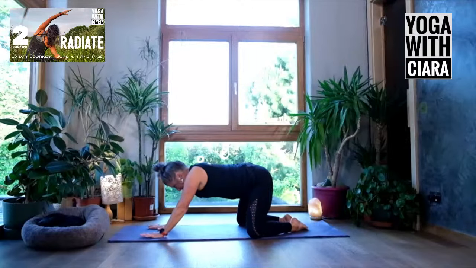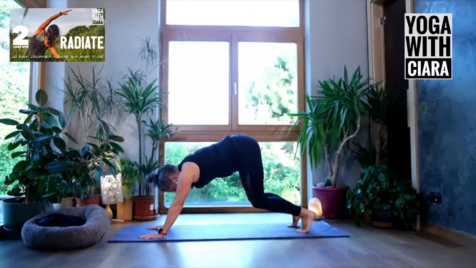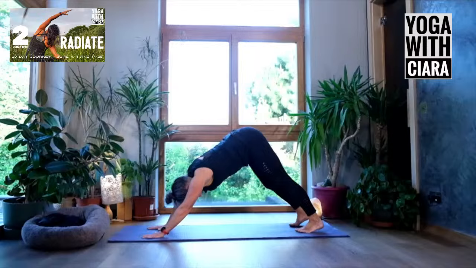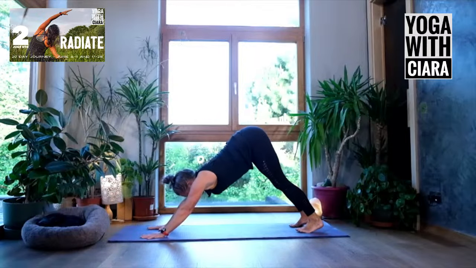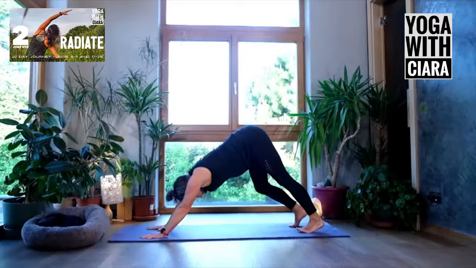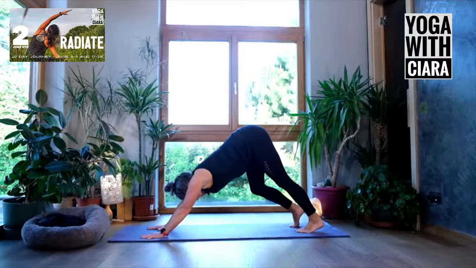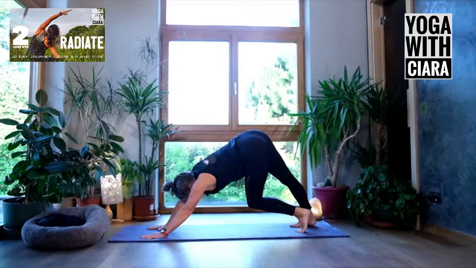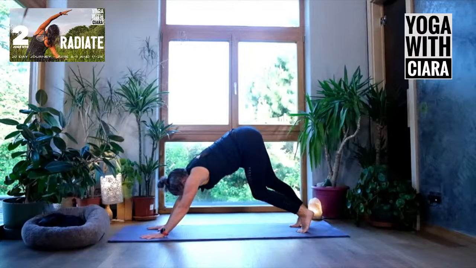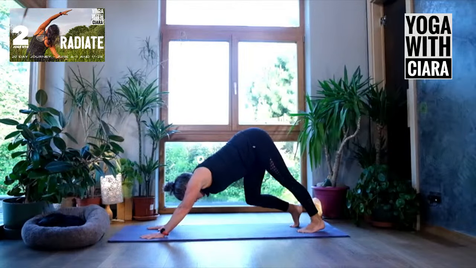Nice. Come all the way up. Push back, downward dog. And have a sense of lengthening into your downward dog, pulling your heels backwards. Bending one knee, bending the other knee, and as you stretch into the straightening leg, lengthen that side of your waist. And as you bend your knee, shorten that waist.